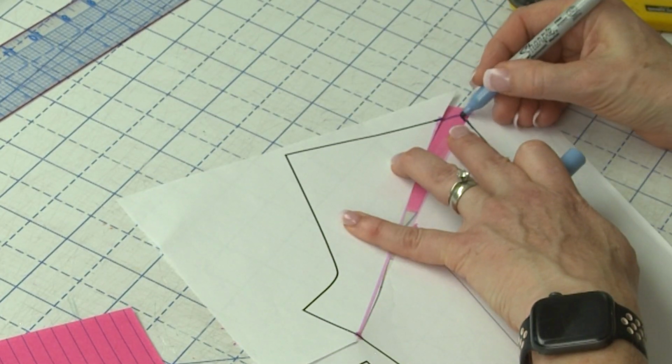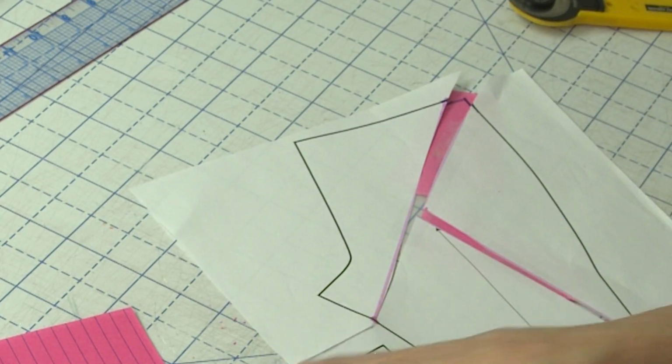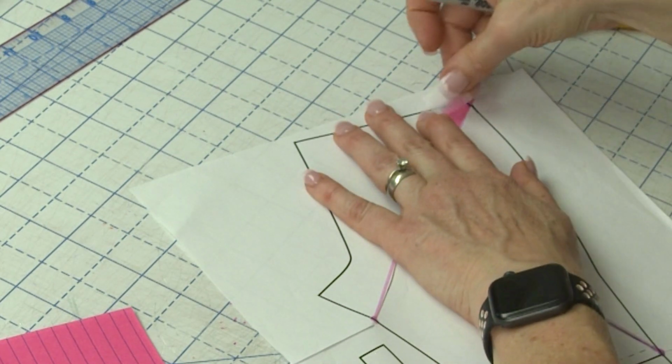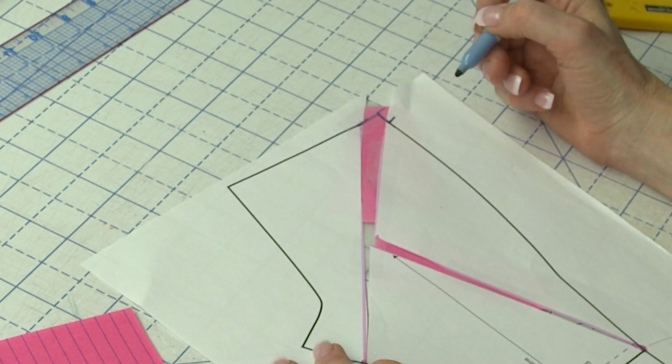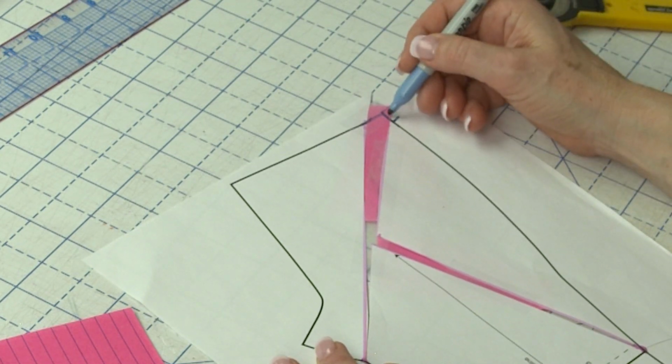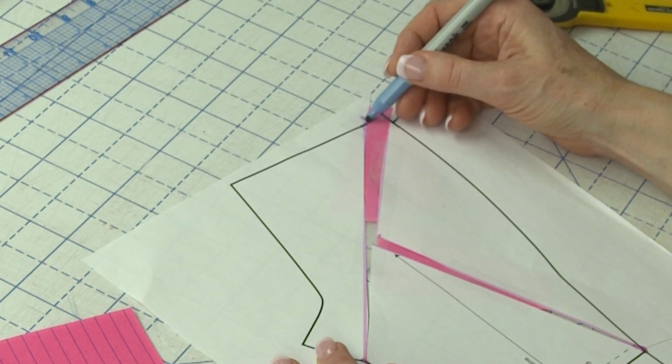So you can see I've added the height, and the amount of height I added is from here to here, right? And then I added the width from here to here.